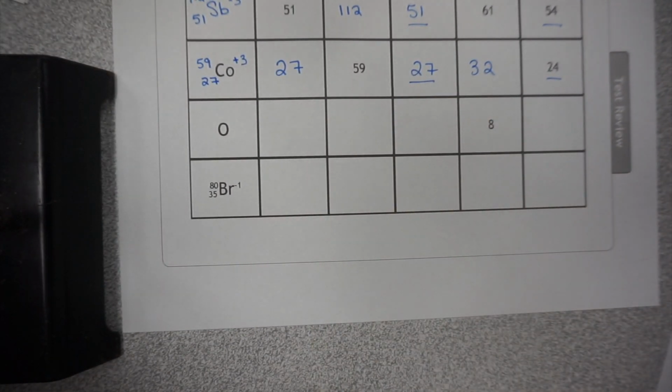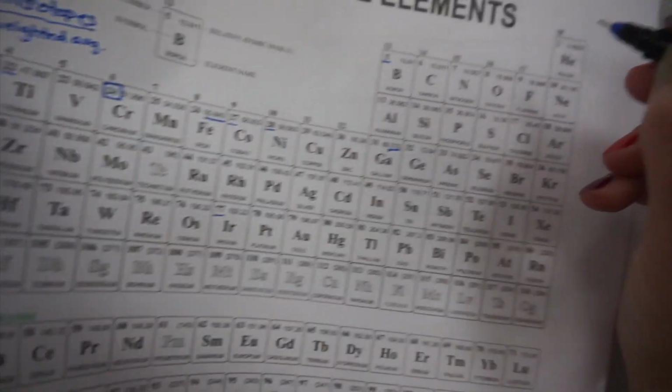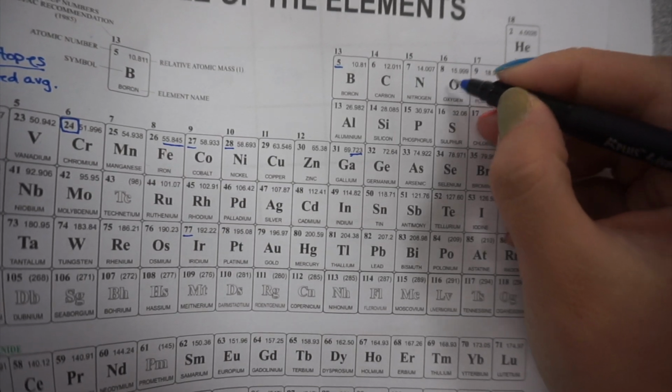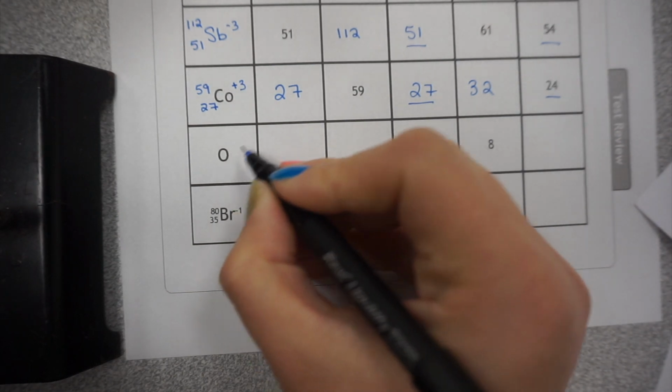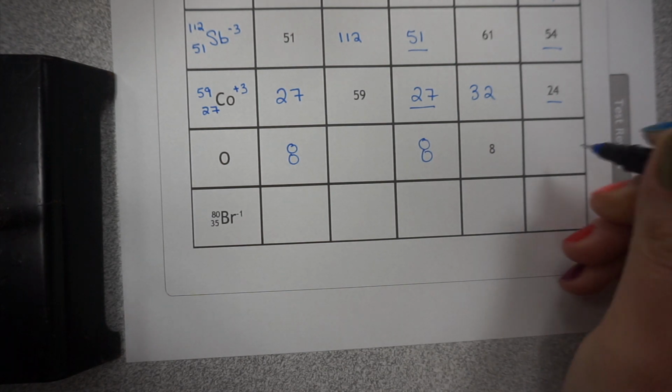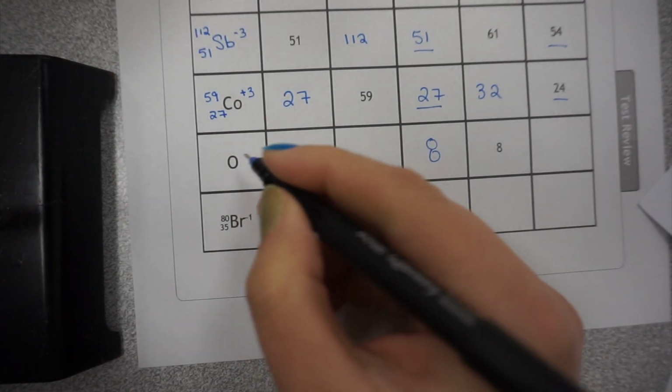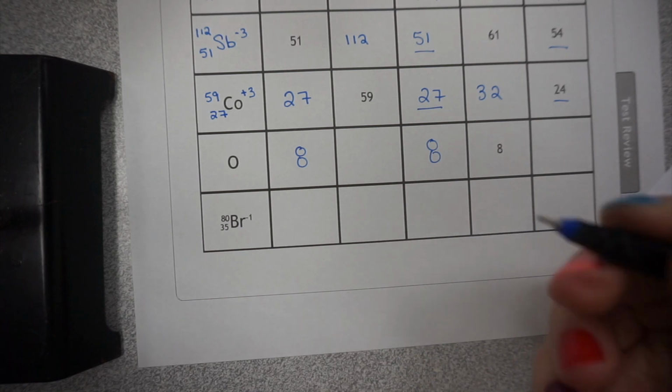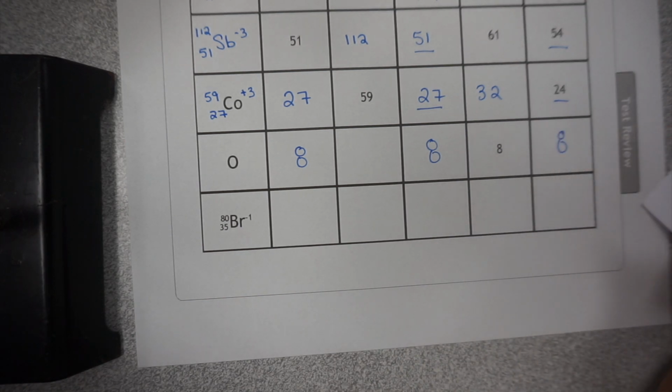Oxygen. Okay. So this one is a tricky one because it gives us the symbol and it gives us neutrons, and that's it. Oxygen is right here, and its atomic number is 8. That means its number of protons is 8. Number of electrons, it doesn't indicate a charge, so we're going to assume those are 8 as well.